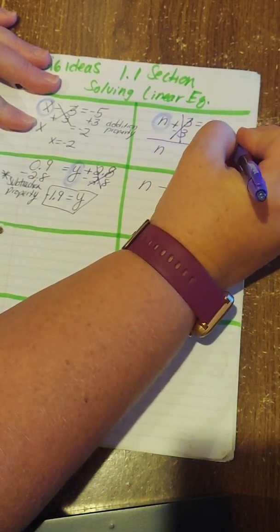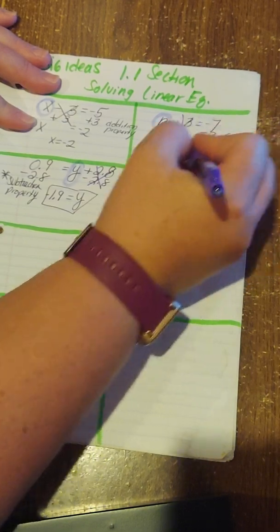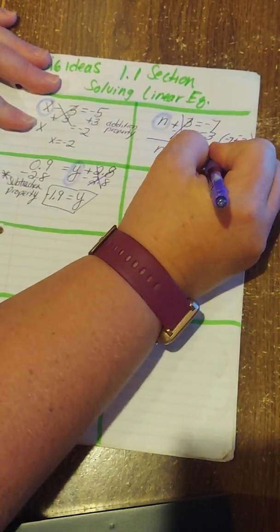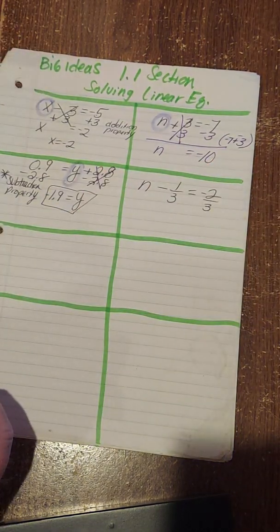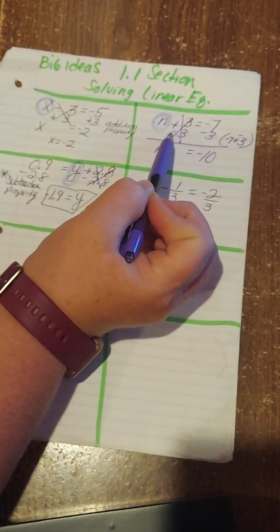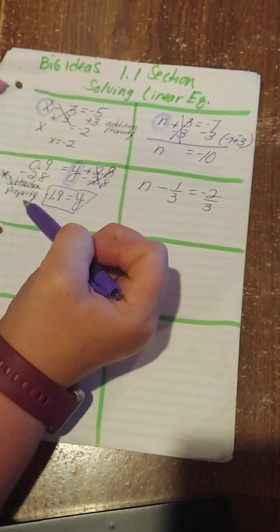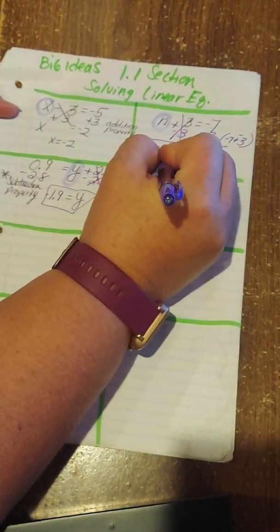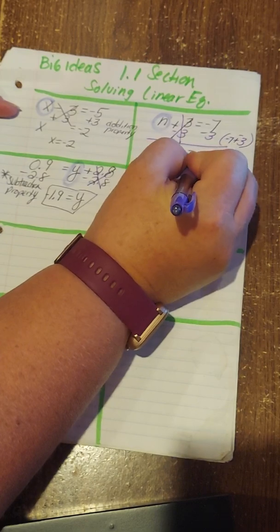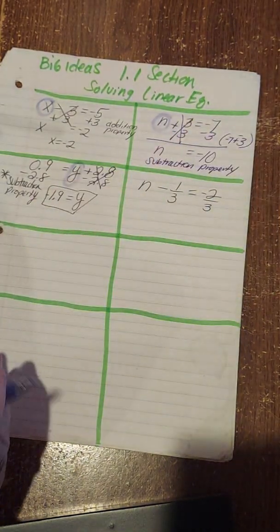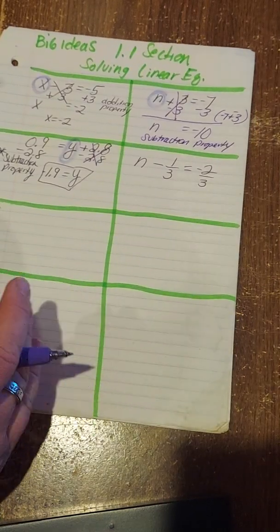Think about that, -7 minus 3. What do I get there? Well, adding a negative, 2 negatives, still a -10. Okay, now I subtracted on each side. So which property did I use? You're right, I used the subtraction property here. That's pretty easy. If I subtract, I use the subtraction.